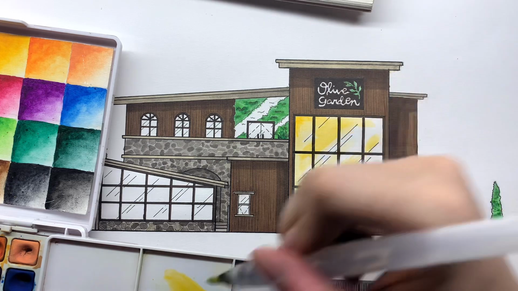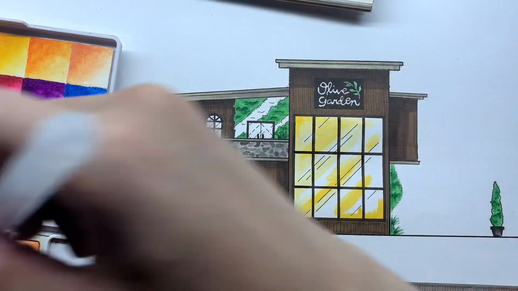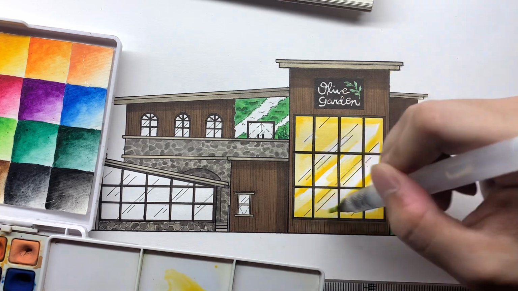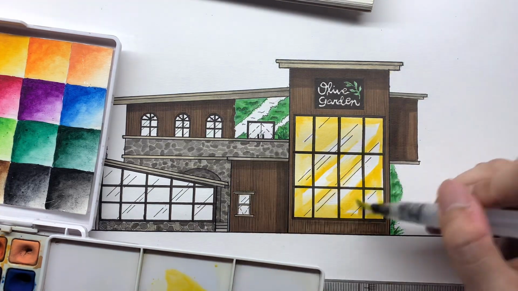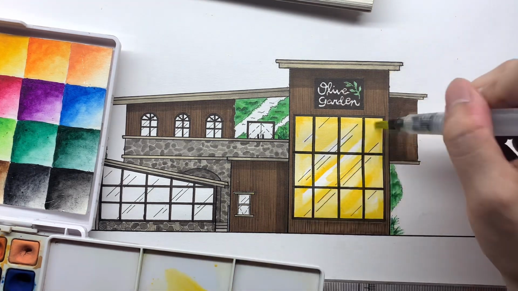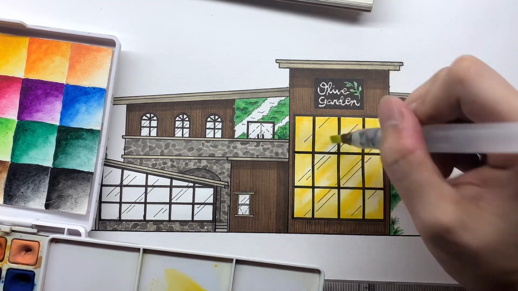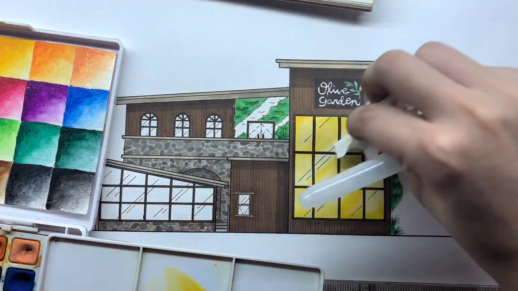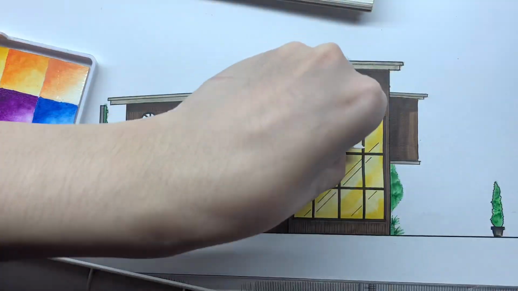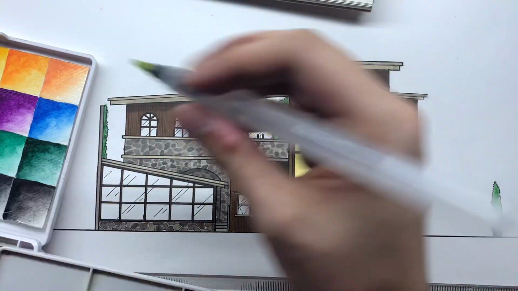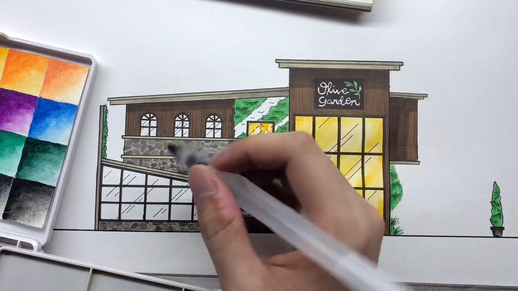I personally really like rendering windows because it's so fun and you get to explore and do your own style of doing windows, and usually you don't really get it wrong. But I actually did. I think I rendered it too yellow and left no highlights, so I'm trying to erase it right there. Maybe next time you should just leave some parts unrendered, or diagonal.